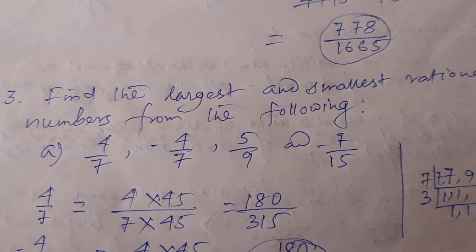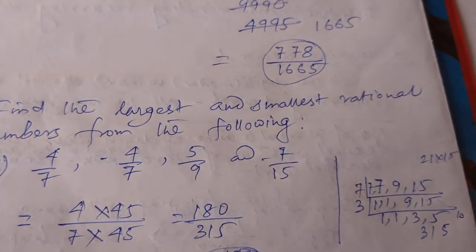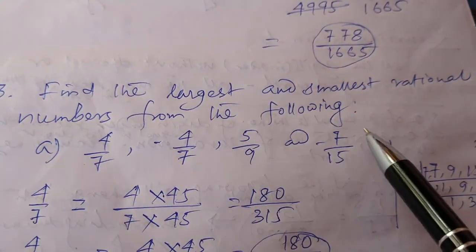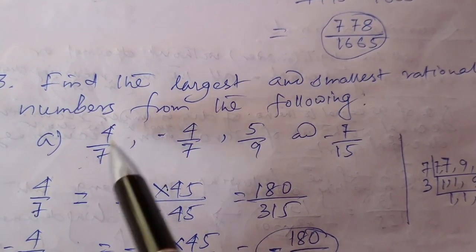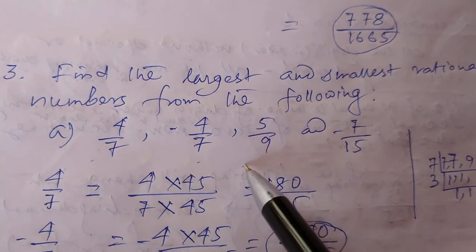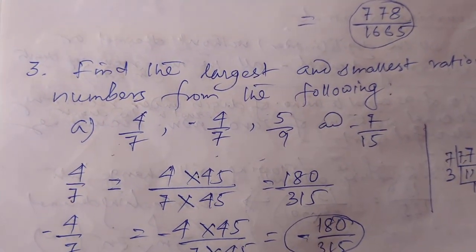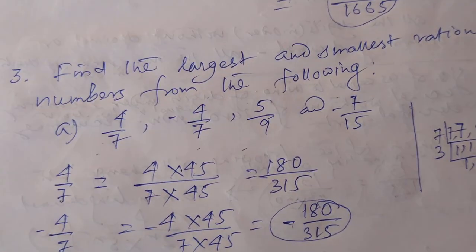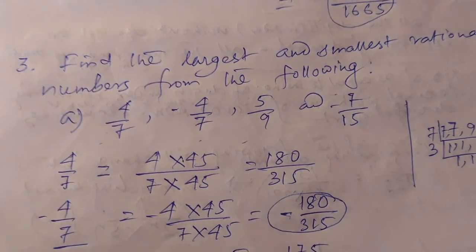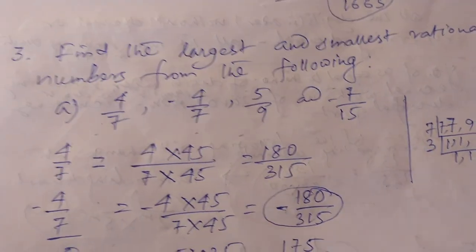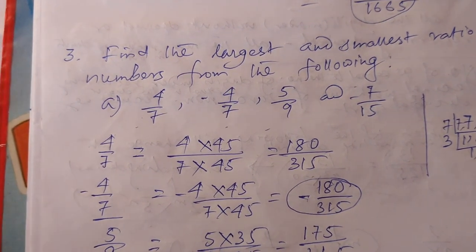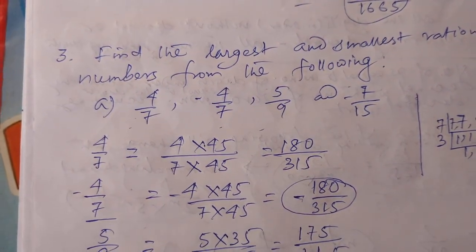Find the largest and smallest rational numbers from the following. The numbers are given, positive and negative, all types. 4 by 7, minus 4 by 7, 5 by 9, minus 7 by 15. So I have to find the largest and smallest. If there is only one negative, then without calculating I can say that it is the smallest. But there are 2 negatives, so we have to calculate. So how to do this?